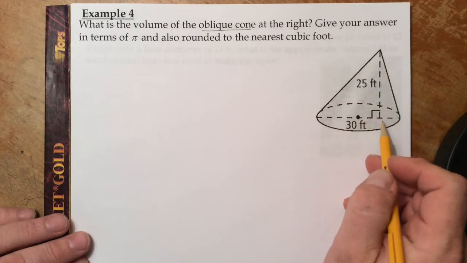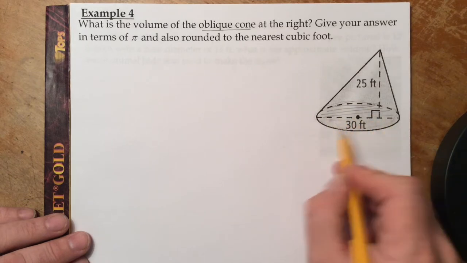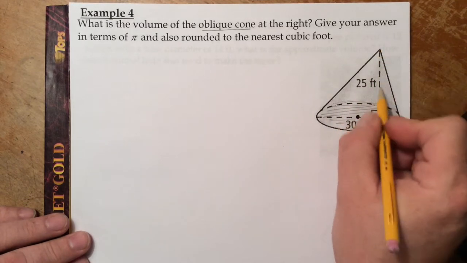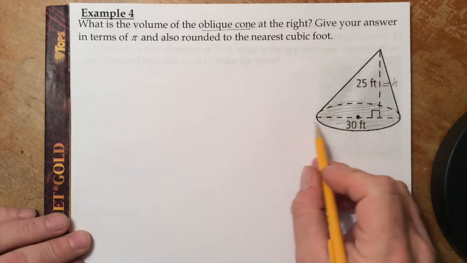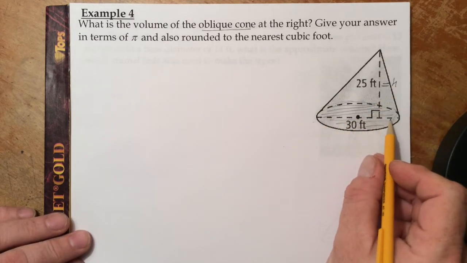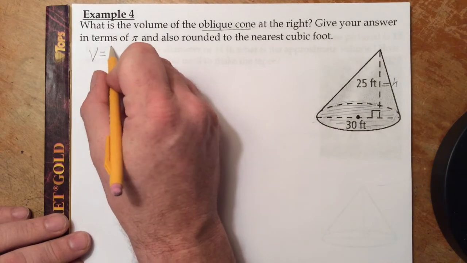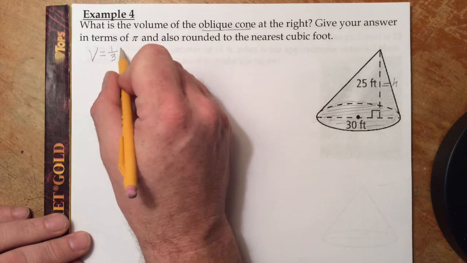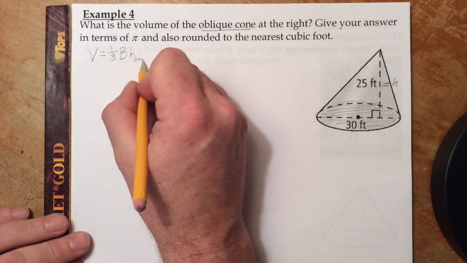And the height is always perpendicular to the base face, which of course is this circle. And so this is the height, 25 feet. Also, they give us the diameter's 30 feet, so we'll need the radius. So we're finding the volume. That's the volume of a cone is 1/3 times the area of the base face times the height of the cone.